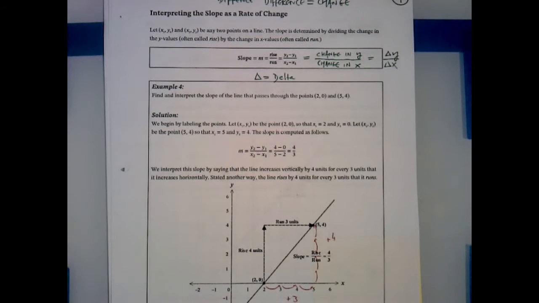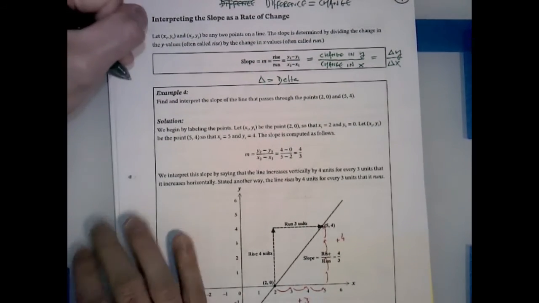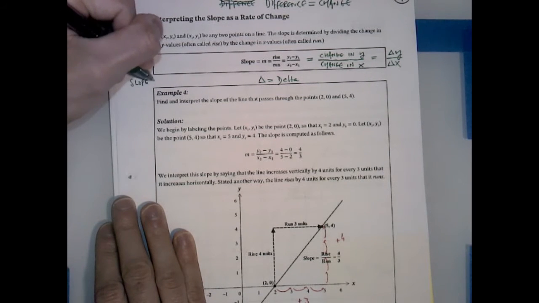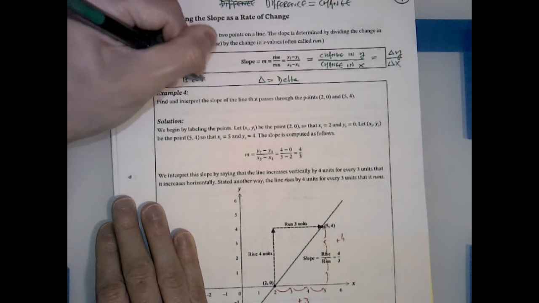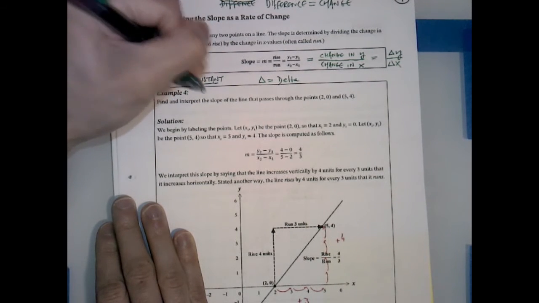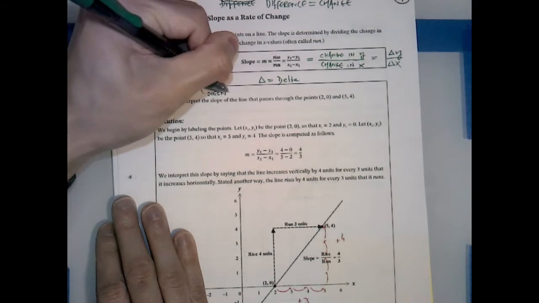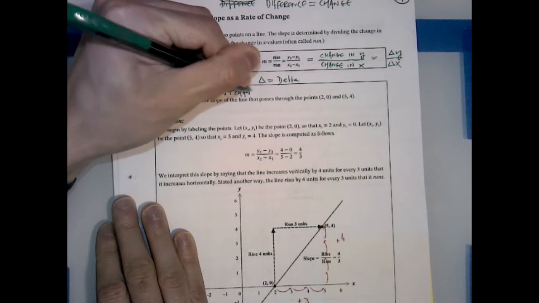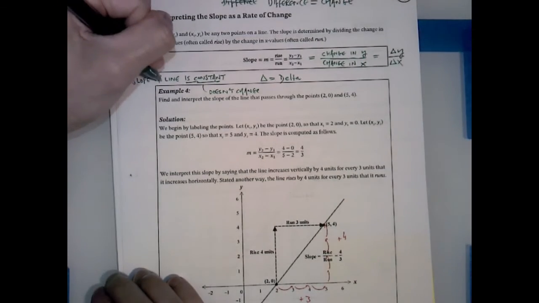Maybe I'll write that down here: slope of a line is constant. Constant means it doesn't change.